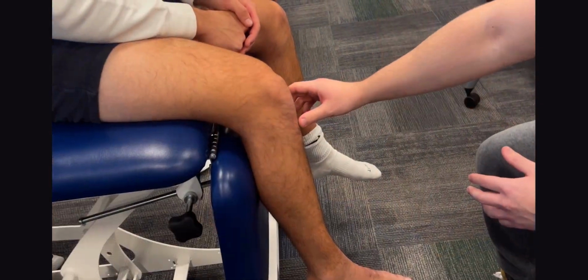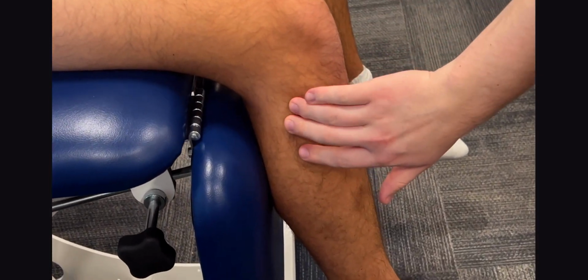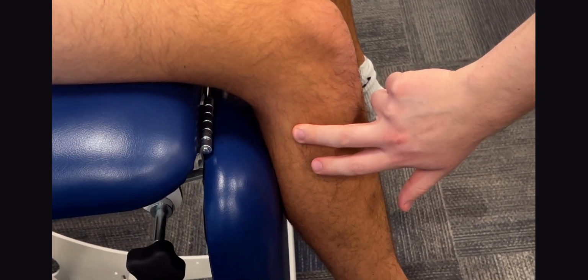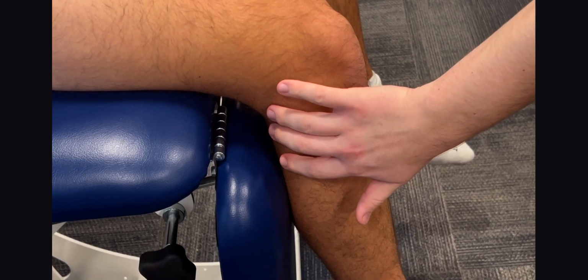All right, so we're going to move laterally from the tibial tuberosity, and we're going to find the fibular head over here on the lateral side of the leg, which serves as an insertion point for the biceps femoris tendon coming from the hamstring.